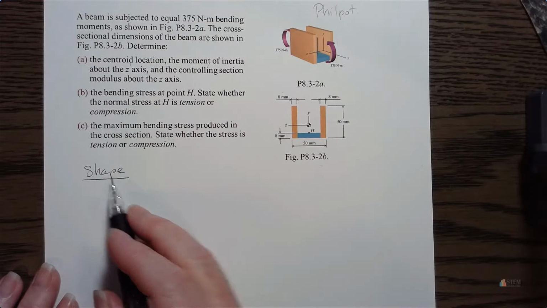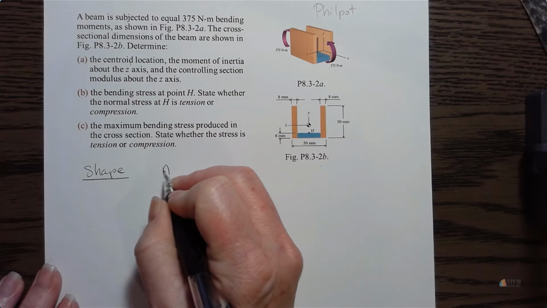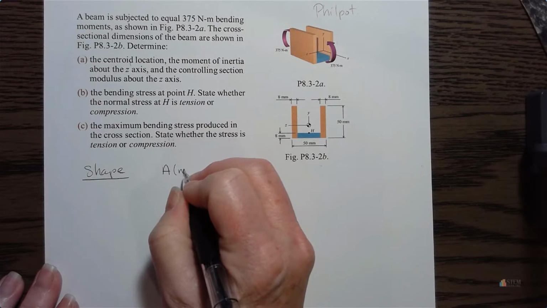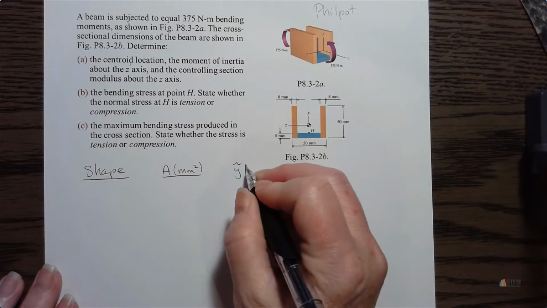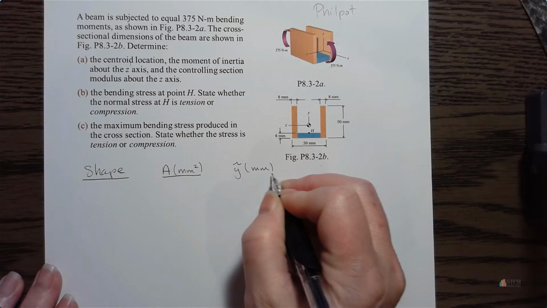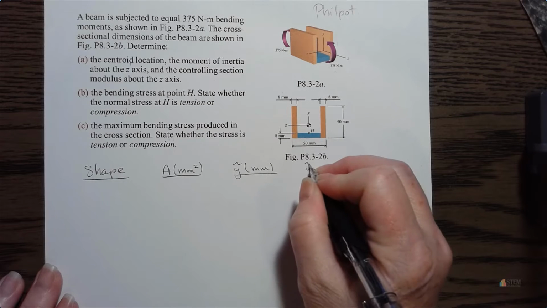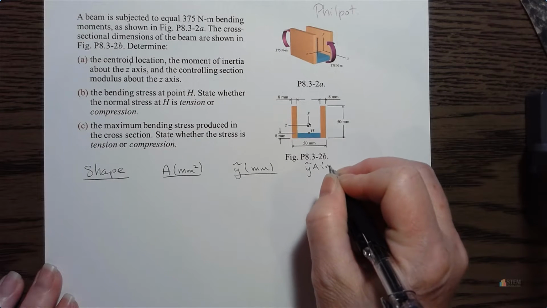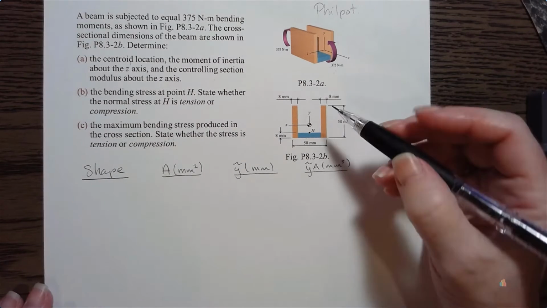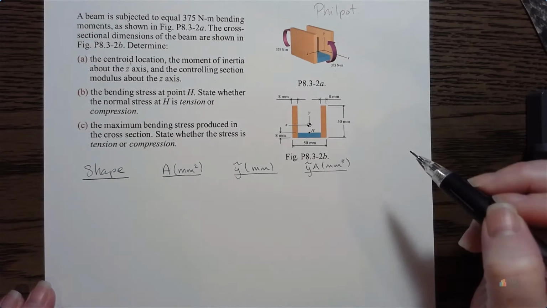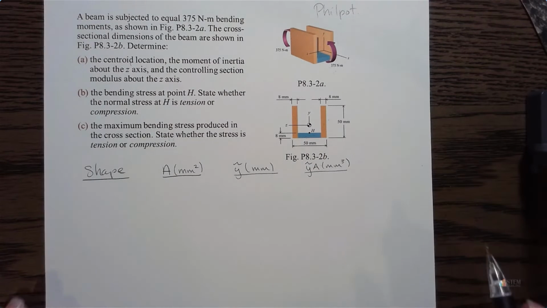Okay, so we're going to have the shape column. We're going to have our area column. The units here will be millimeters squared. We got our y tilde column, units of millimeters. And then finally the product, y tilde times A, which is millimeters cubed. Now I've got three rectangles here, so I'm going to look at each one separately.